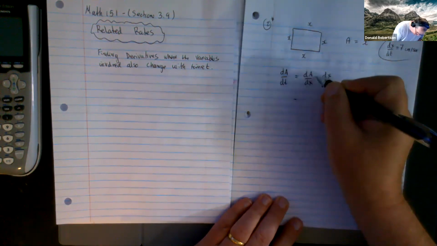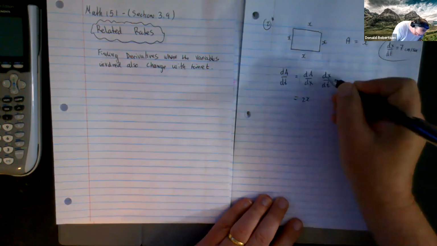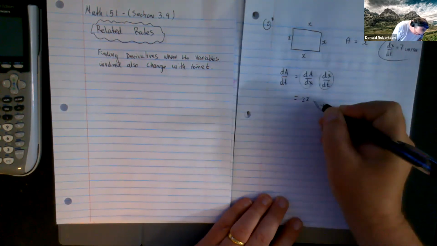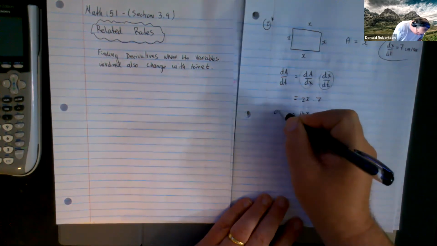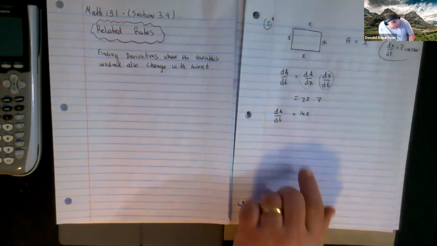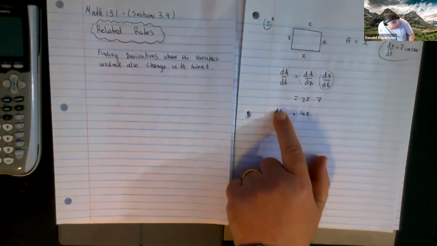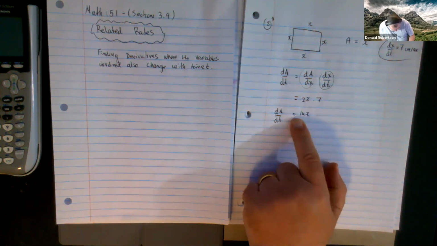If you differentiate this with respect to x, you get 2x. This guy is 7. And so you get the answer 14x. And if they just wanted to know what the formula for the rate of change of area with time, the answer for that is that the formula would be 14x.